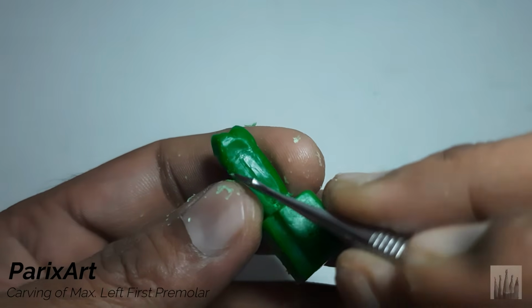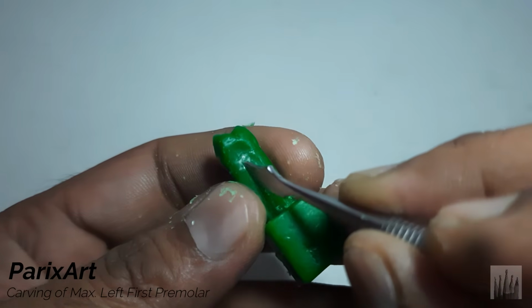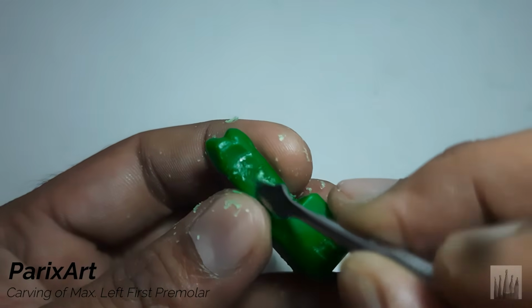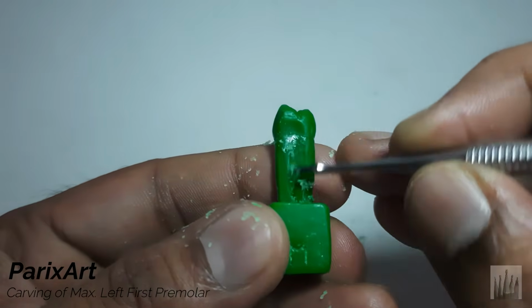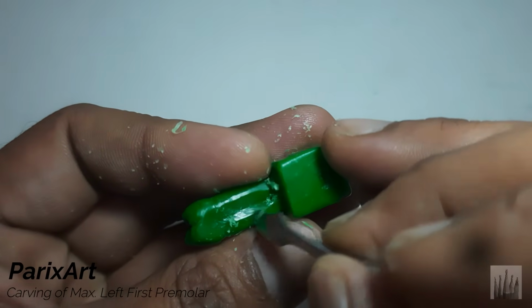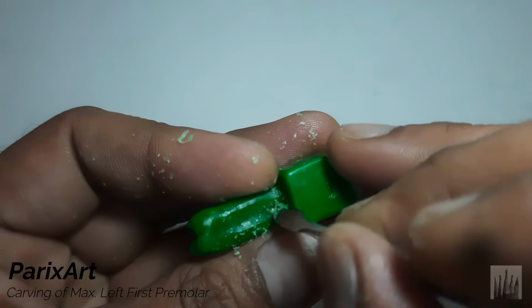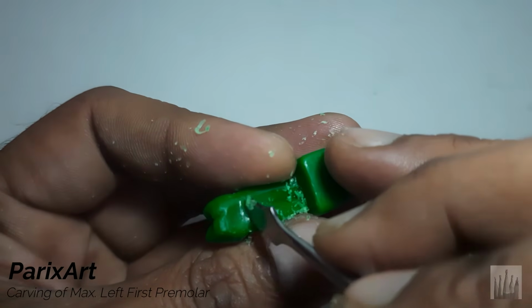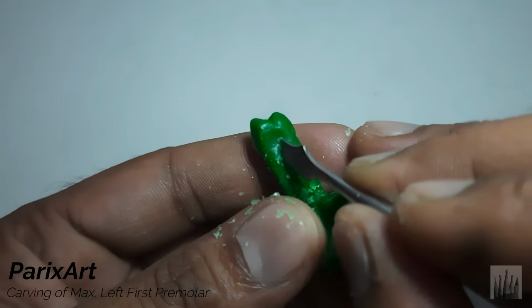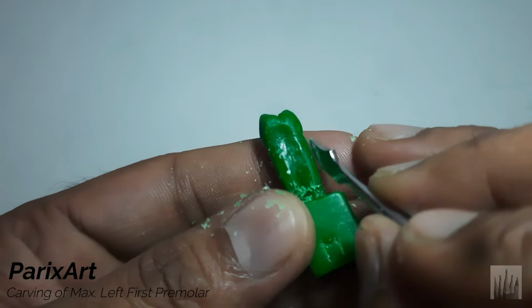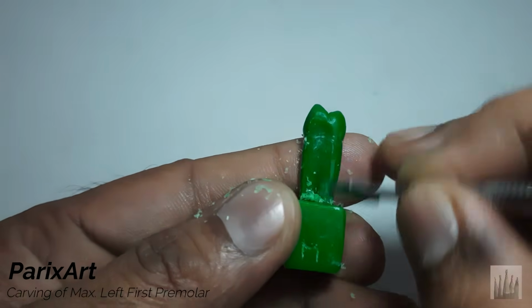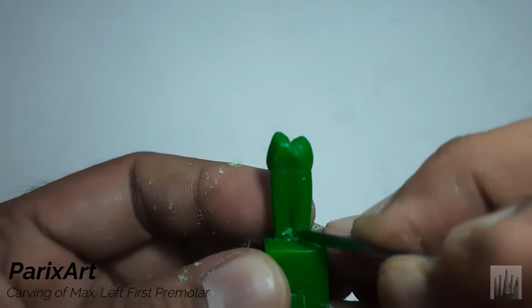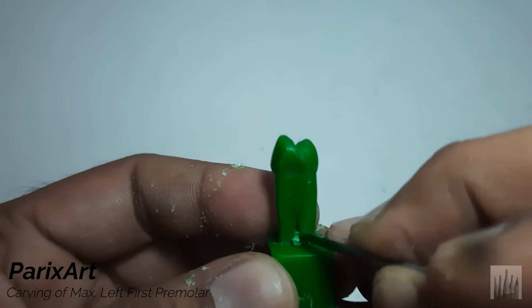We'll also carve the buccal root in a similar way, making it convex. Carve in the bifurcation to make it deeper. Be patient.